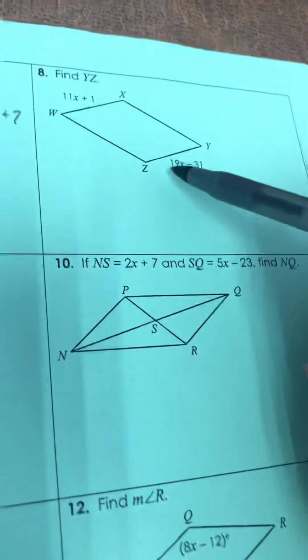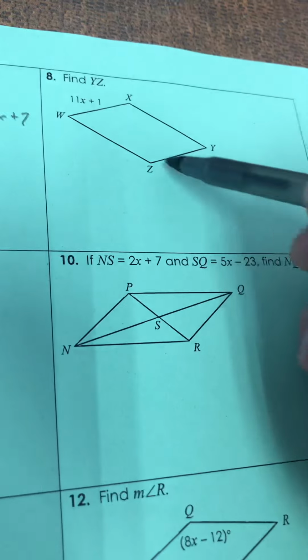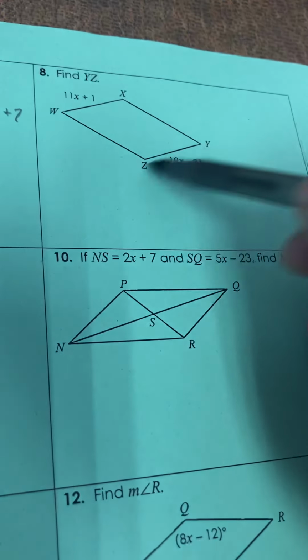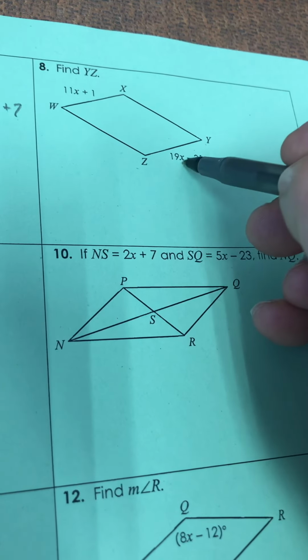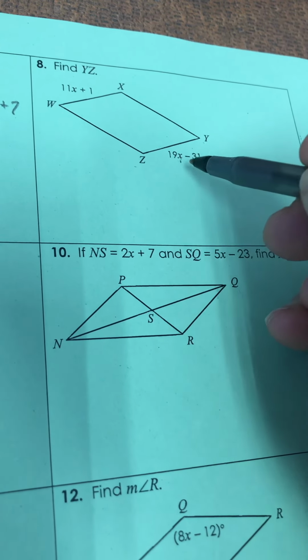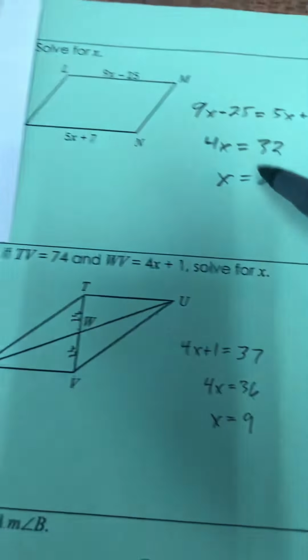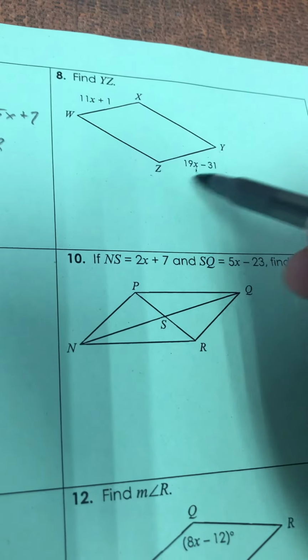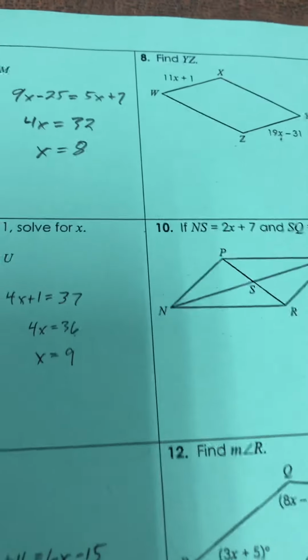But then you're going to take that x and put it into YZ, put it into this x, substitute it in there and work it out. So solve for x, and then take that answer. Like if the answer was 8, you would plug it in. Plug whatever this answer is here, and then solve 19 times that x value minus 31.